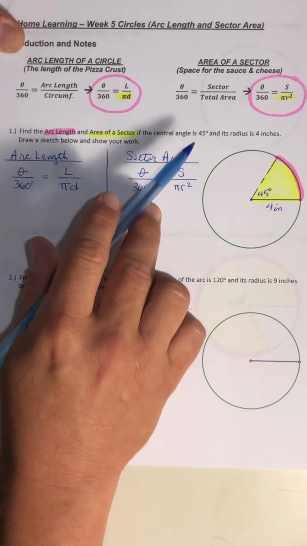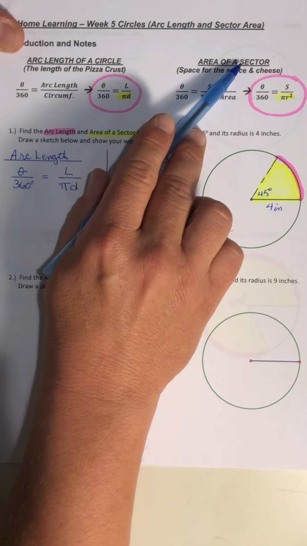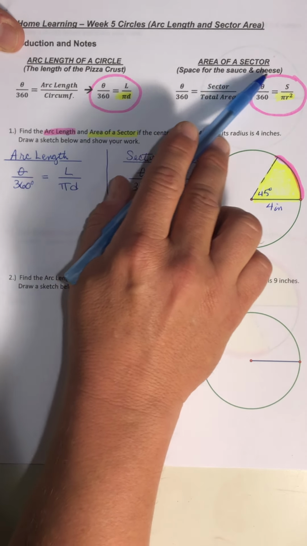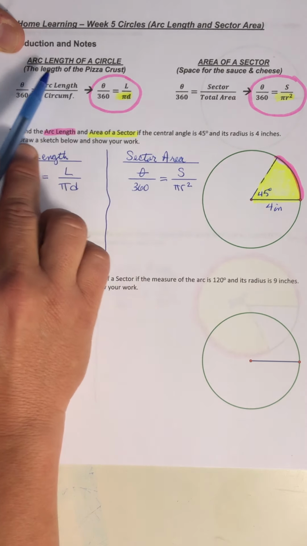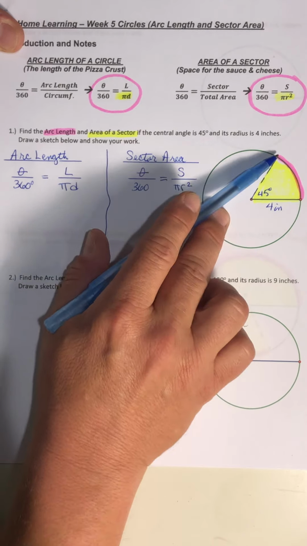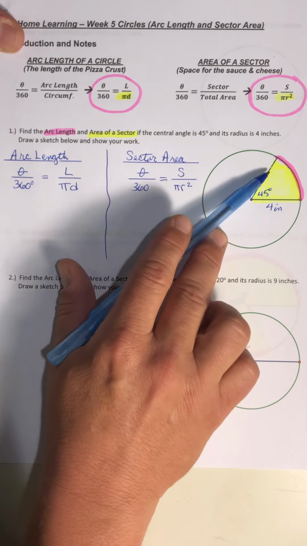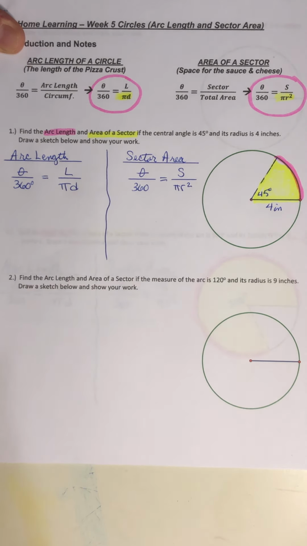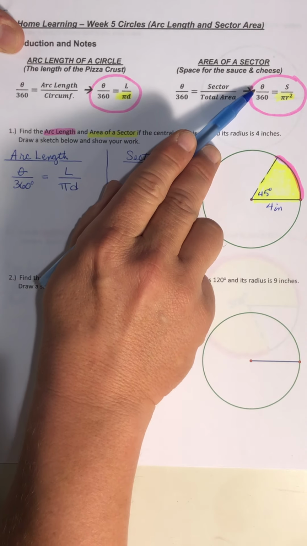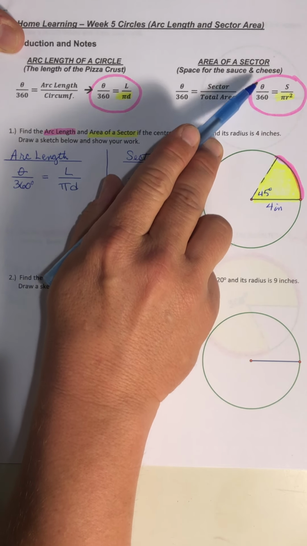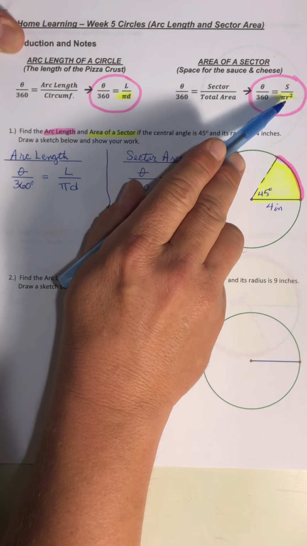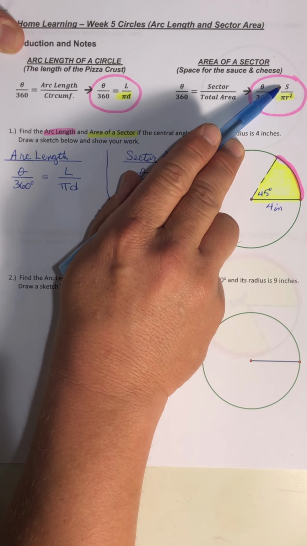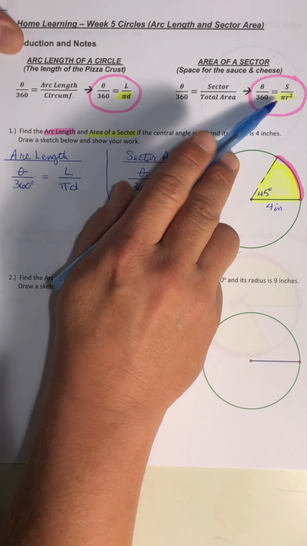So one more time here, guys, take a look. Now, you'll hear me go through just a couple quick examples, but the area of a sector, I just wrote here, it's the space for the cheese and the sauce. All right, the arc length is the length of the crust. Area of the sector is all the space inside for the cheese and the sauce. Okay, so again, last time, theta is to 360, part is to whole, as part is to whole. So we're going to say sector area is the part of the area, pi r squared is the total area.